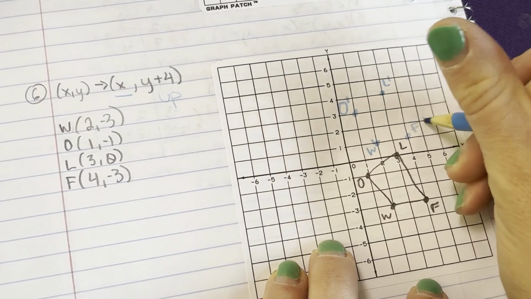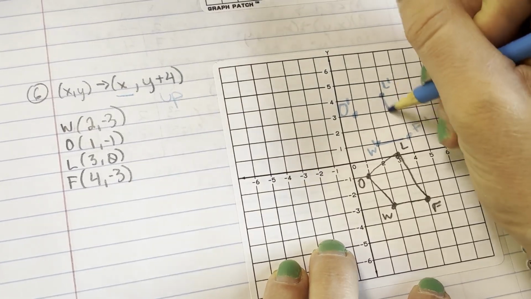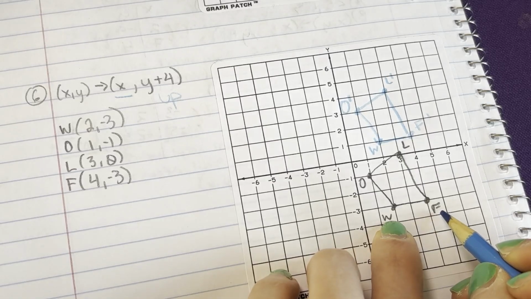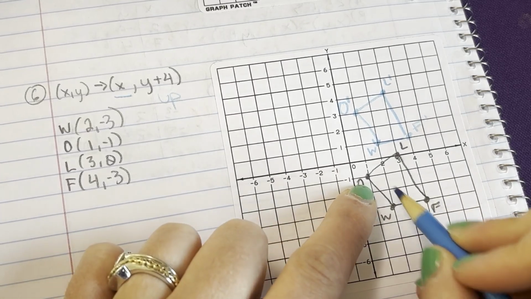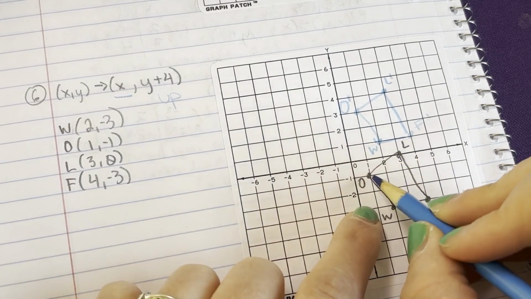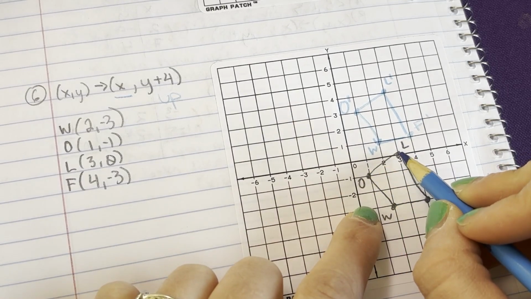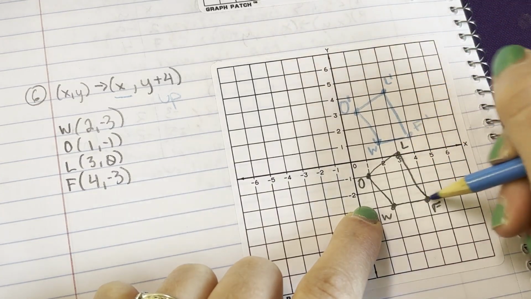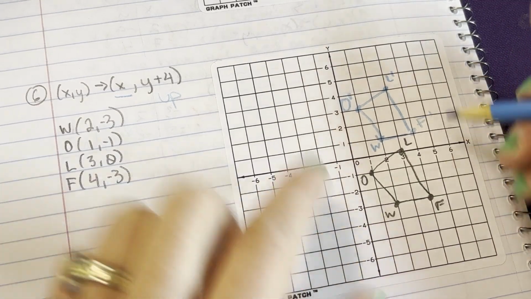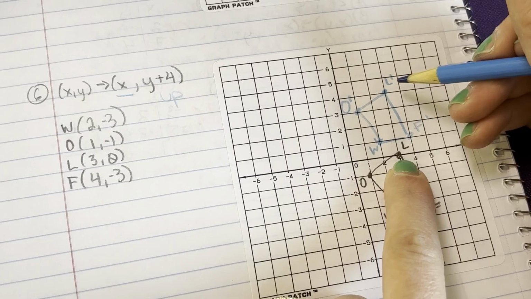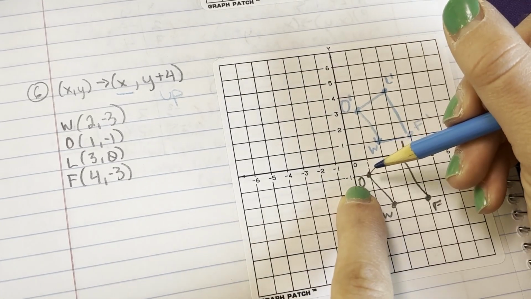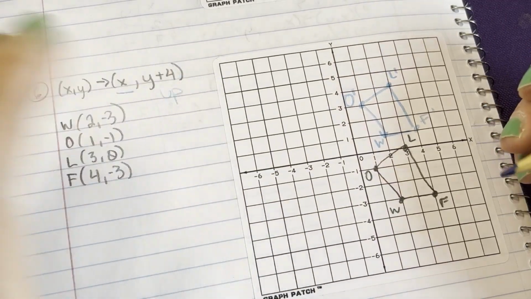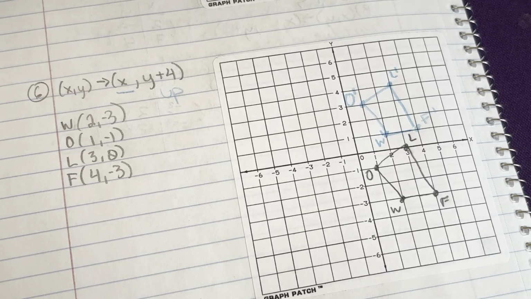Here's F prime. All right, my shape looks exactly the same because W and F are still 2 away. W and O is up 2, right 1. L is up 1, right 2 from the O still. And then we're down 3, right 1 away from the L and the F. Everything looks the same. My L is still in the top right. My O is still in the top left. W is still in the bottom left. F is still in the bottom right. So my shape did only translate. There was no flipping, no rotations.